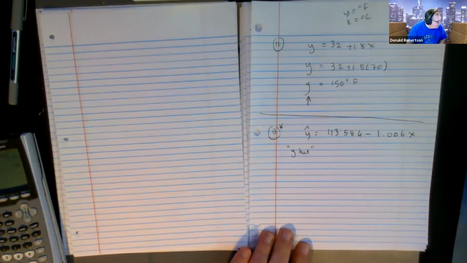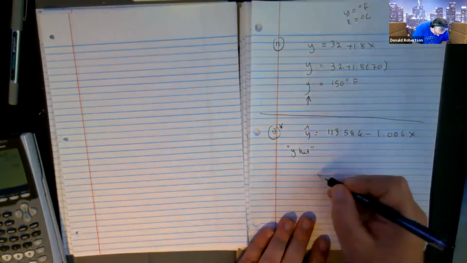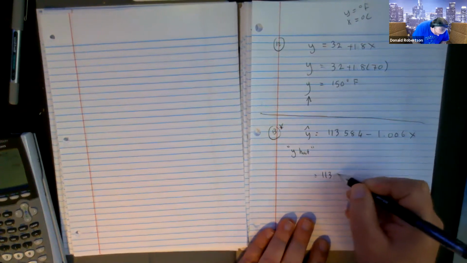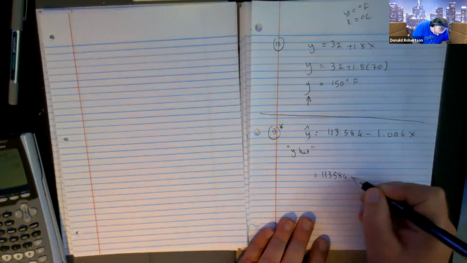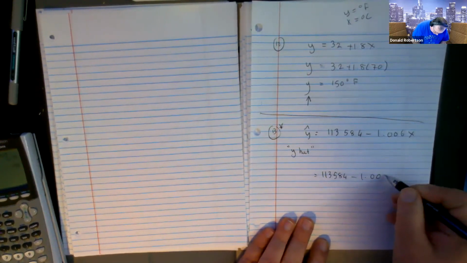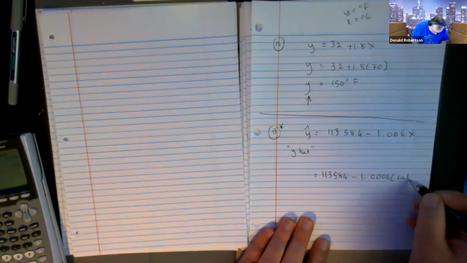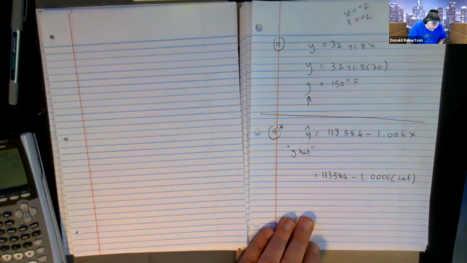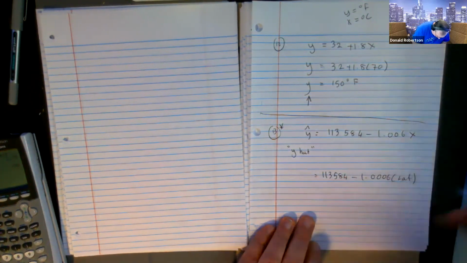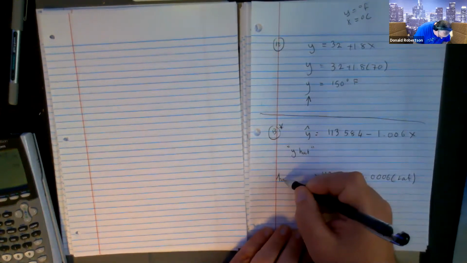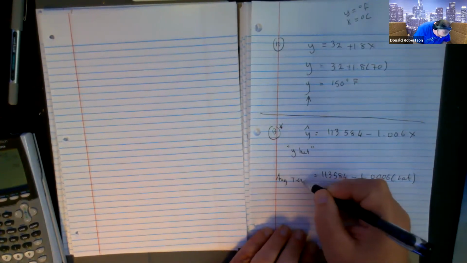If I go back to the storyline, I can tell you what they are. It's 113.584, take away 1.006, the latitude. And what else do we have here? And Y is the August temperature.